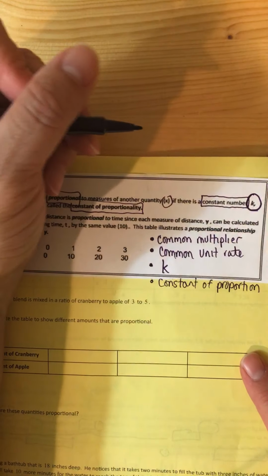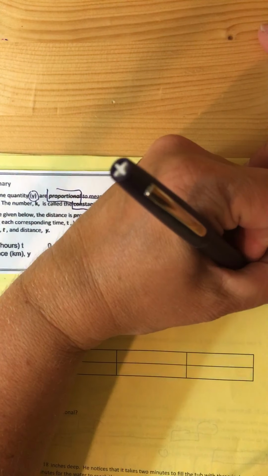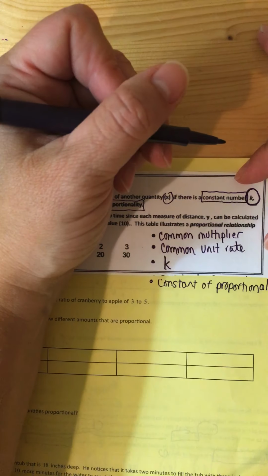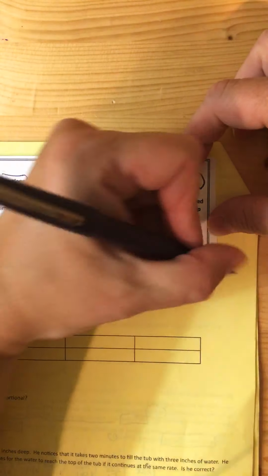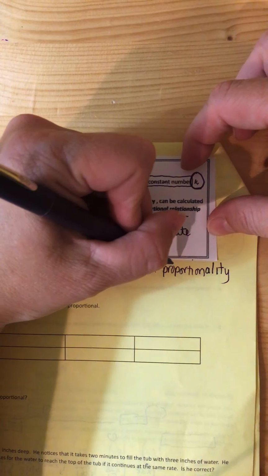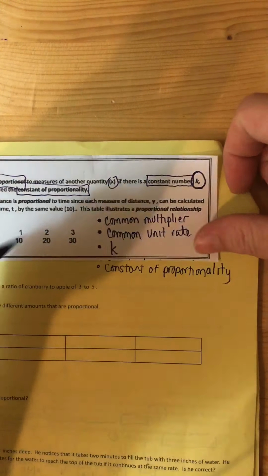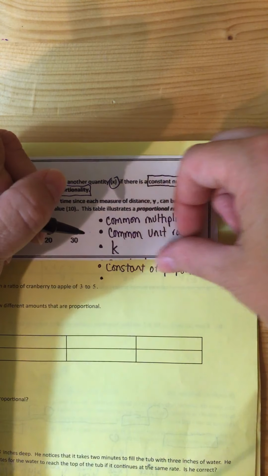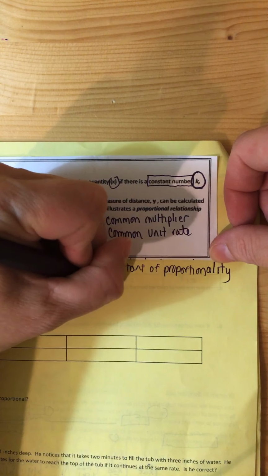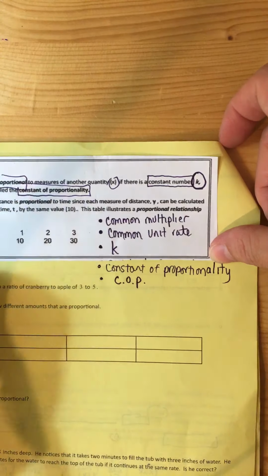It's just proportion, proportional, and then ity. Proportionality. Those all mean the same thing. And when we're taking notes, writing out constant of proportionality takes a lot of time. So we'll refer to it as the COP, not the cop, but the COP.